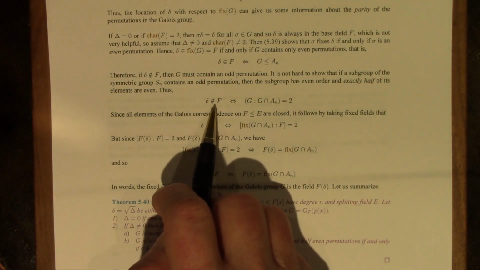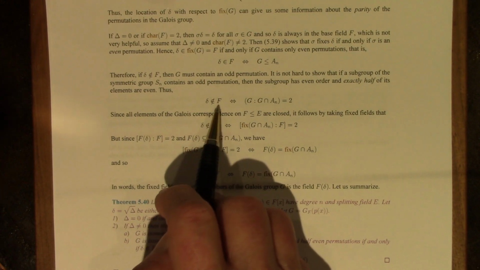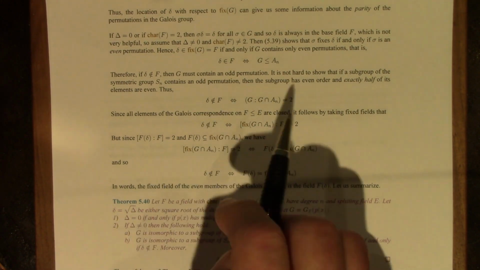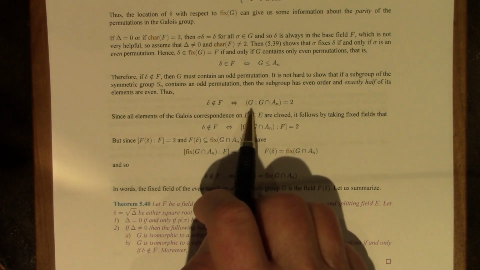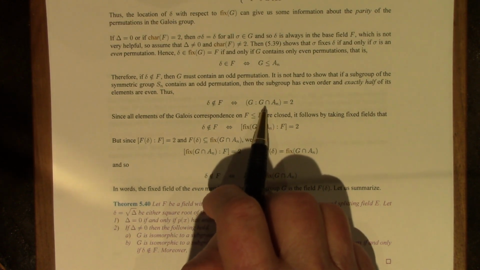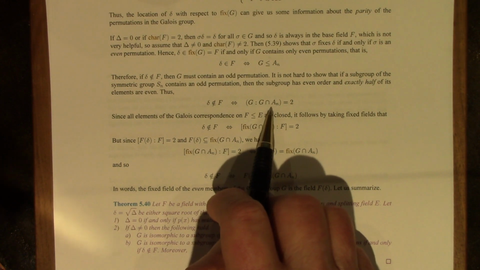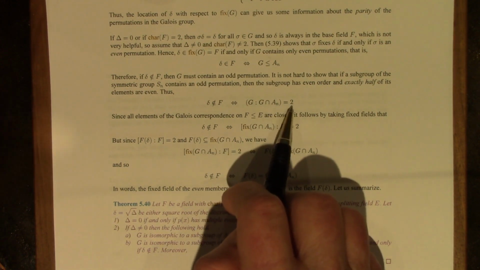So we can say it in the following way: little delta is not in the base field if and only if the index of the even portion of the Galois group in the Galois group is 2.